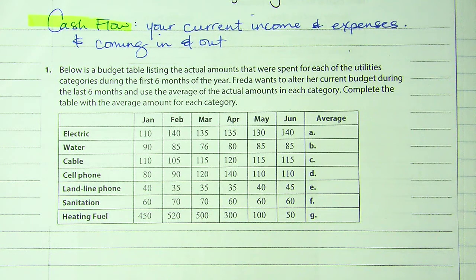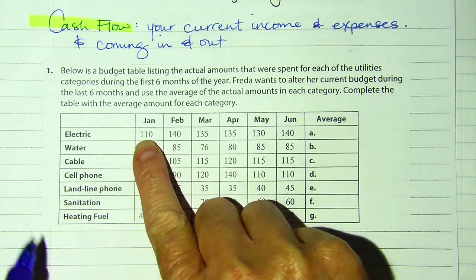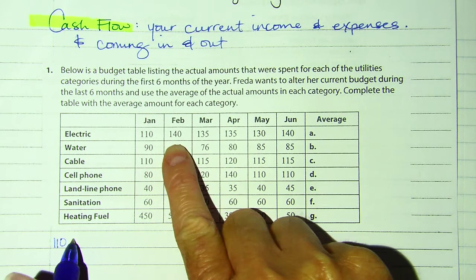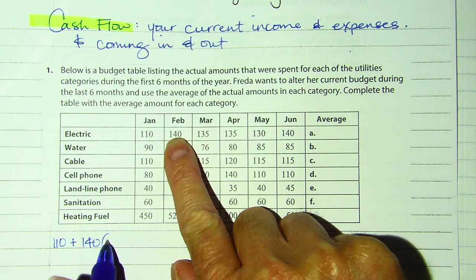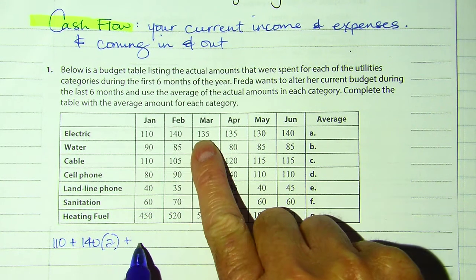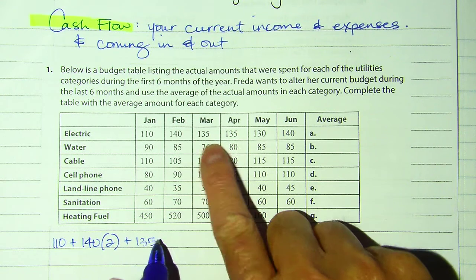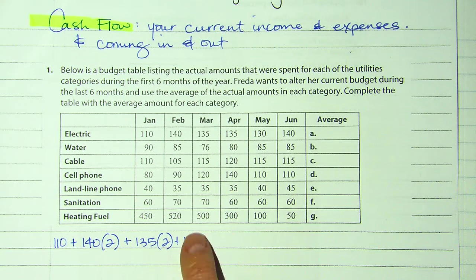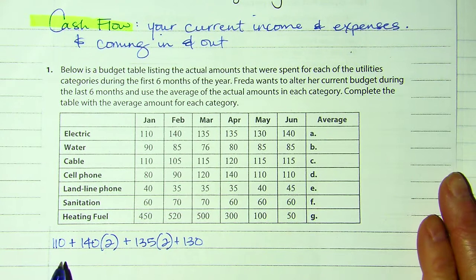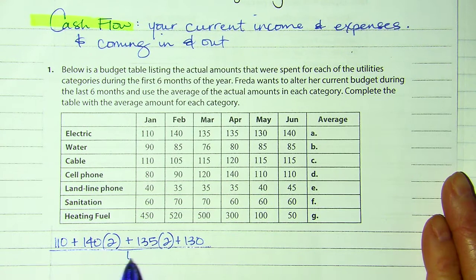So for example, for electric, I've got 110 plus 140, and I notice there's 2 of them, so I'm going to put times 2, plus 135, and I notice there's also 2 of them, so times 2, plus 130. And then just 1, 2, 3, 4, 5, 6. So I know I have 6. So that is a shortcut.